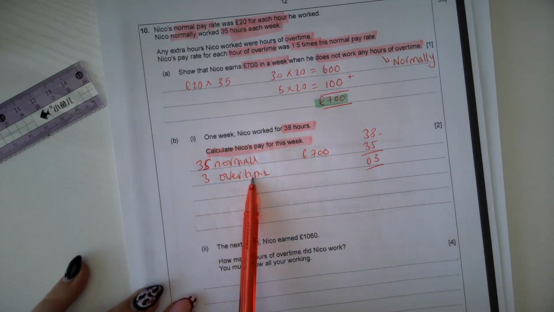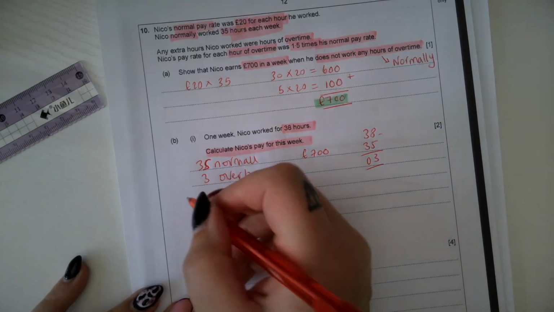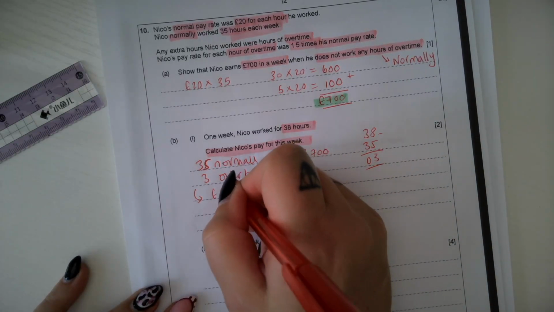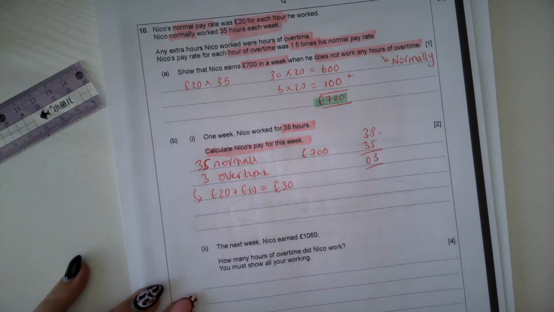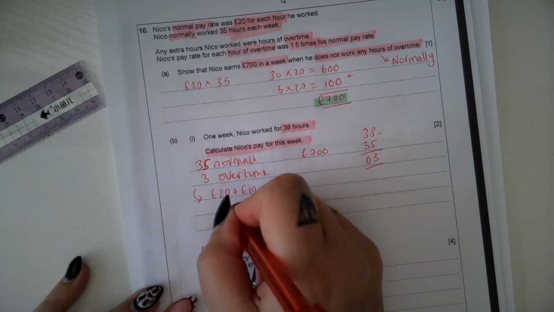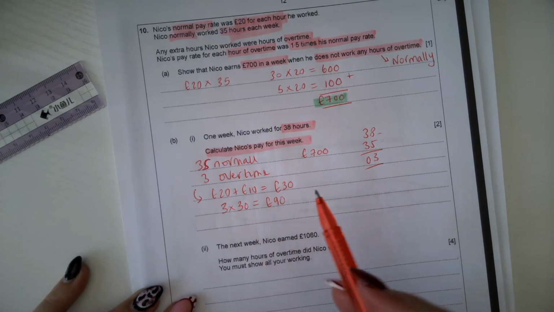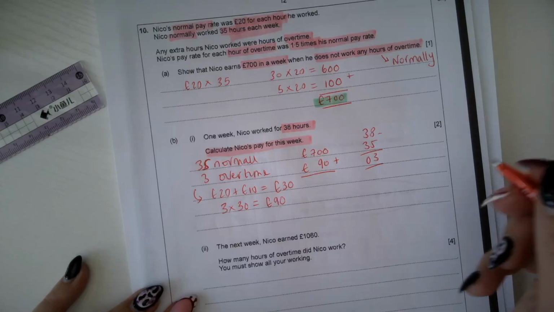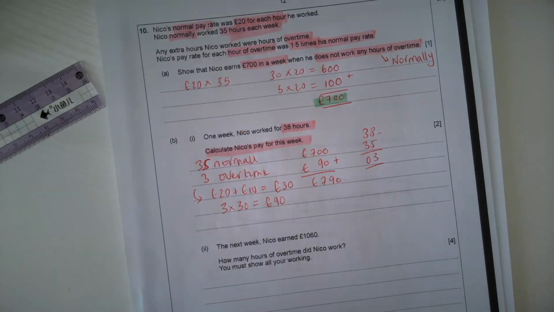But for his overtime hours, he gets 1.5 times his normal pay rate. So for his overtime hours, he's going to get his £20 per hour plus half of that again. So half of £20 is £10. So for overtime, he gets paid £30 an hour. So we're going to do 3 times 30, which is 90. That's his overtime pay. So we're going to add that 90 to his normal pay of £700. So he earns £790 in that week.